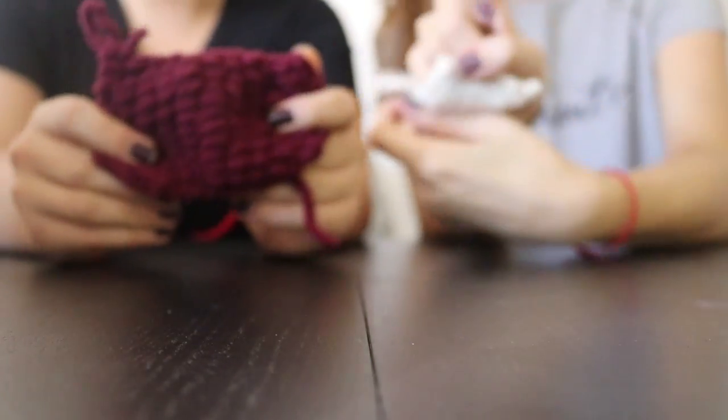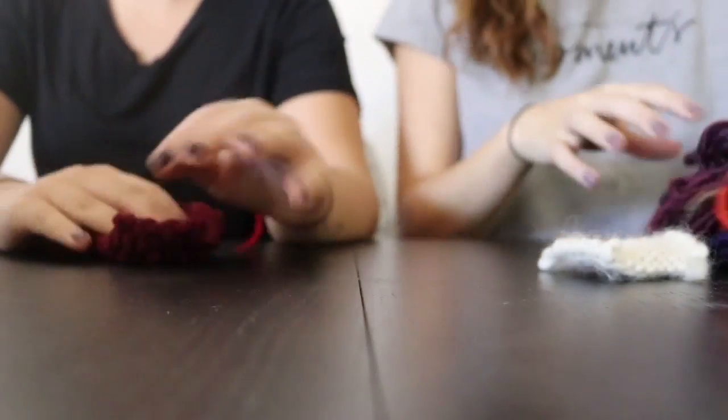Okay, so we finished our mini 10 by 10 swatch. This is the knit side and this is the purl side. But we're going to do the embroidery on the knit side. So now we take our yarn needles.